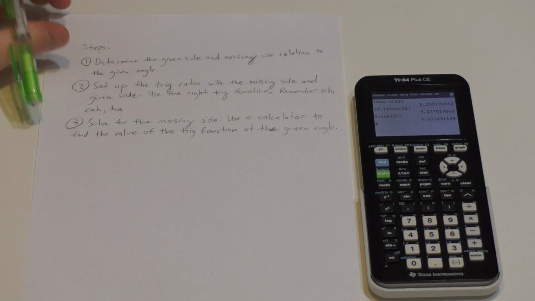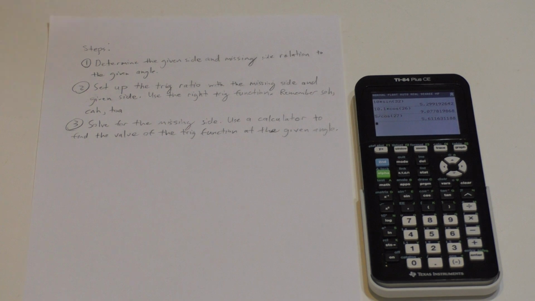So let me give you some summary steps here. First step is determine the given side and missing side in relation to the given angle. So what do I use? Sine, cosine, or tangent. Okay. Step 2, set up the trig ratio with the missing side and given side. Use the right trig function. Remember SOH CAH TOA.